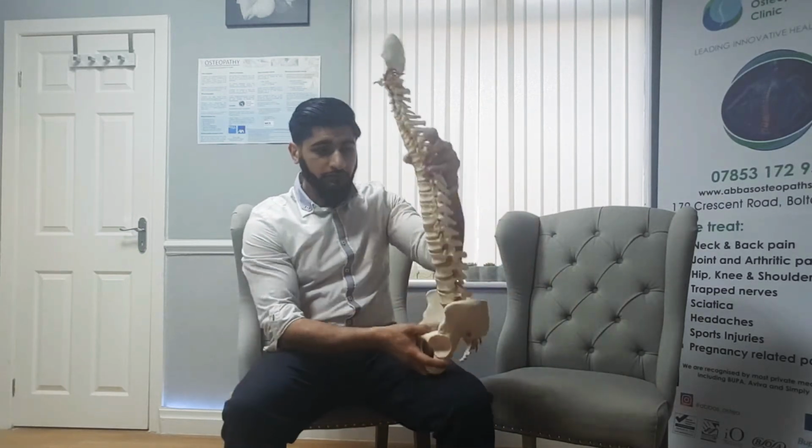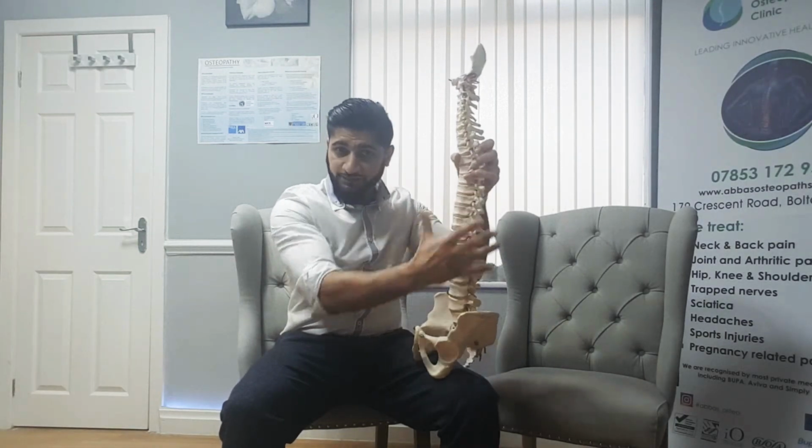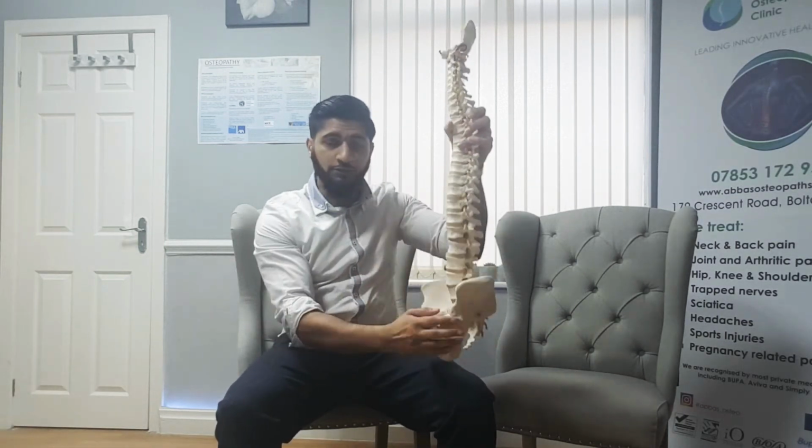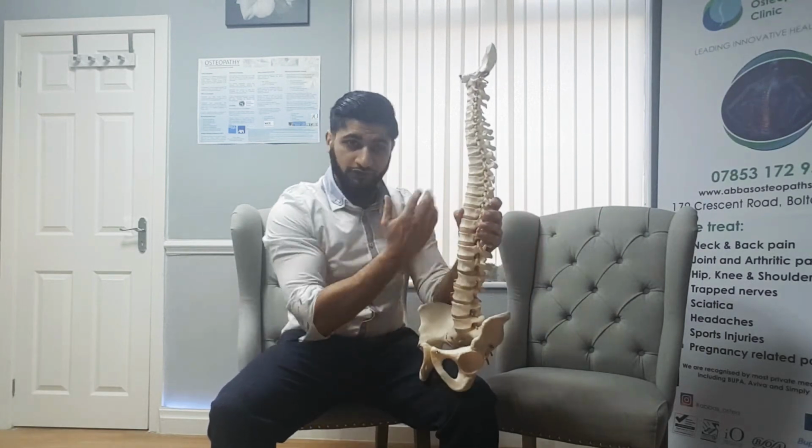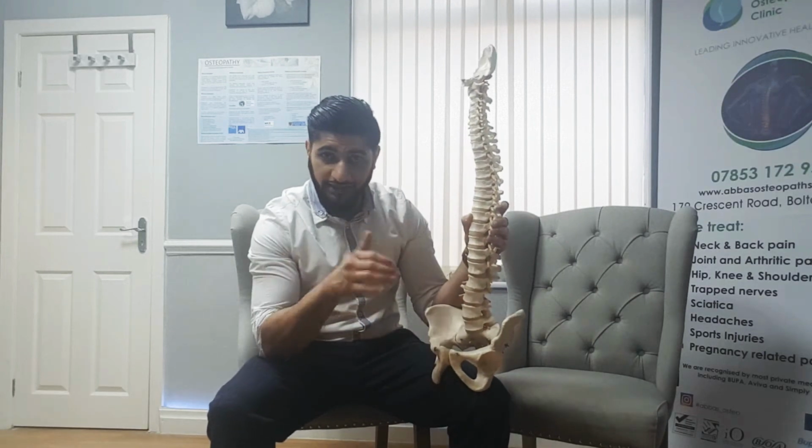Spine. Cervical spine, thoracic spine, lumbar spine, pelvic girdle. Anterior view, so seeing the patient from the front. Posterior view, seeing the patient from the back. Lateral view, seeing the patient from the side.